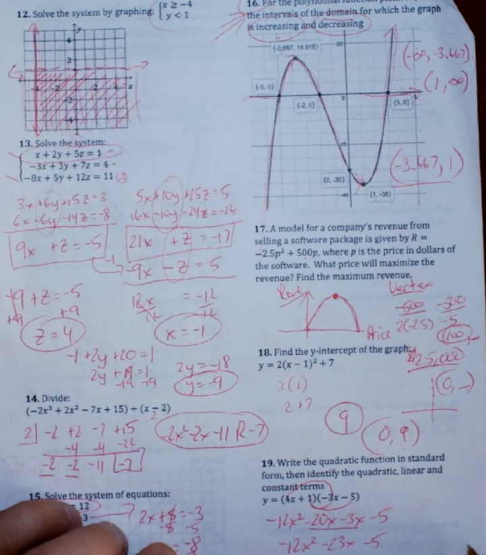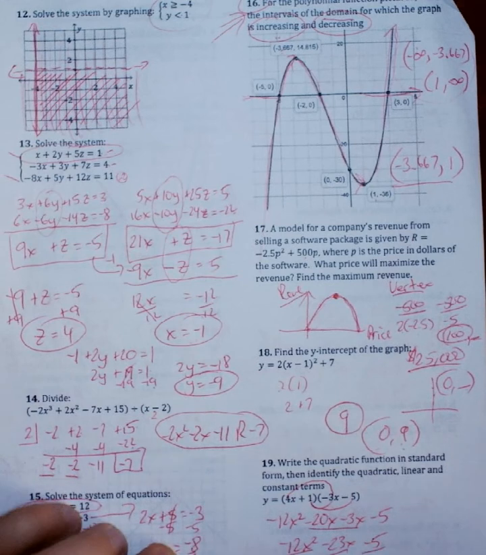My quadratic term is this, because it's the quadratic. My linear term is negative 23x. My constant term is negative 5. And that is page 2.